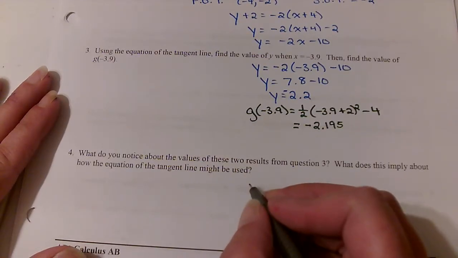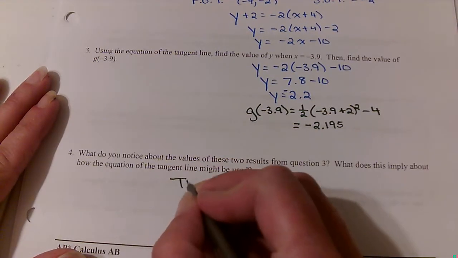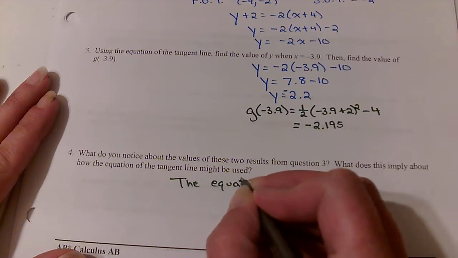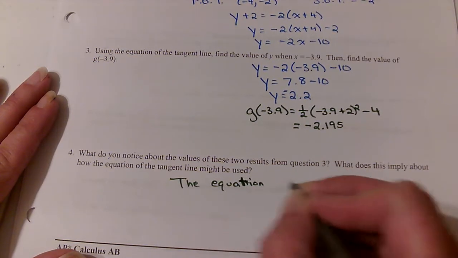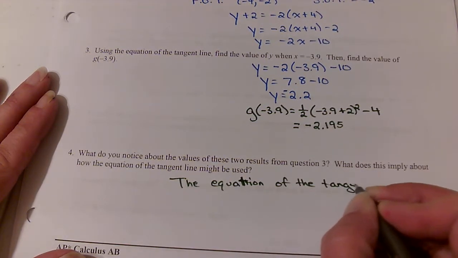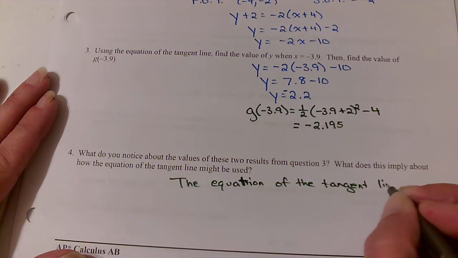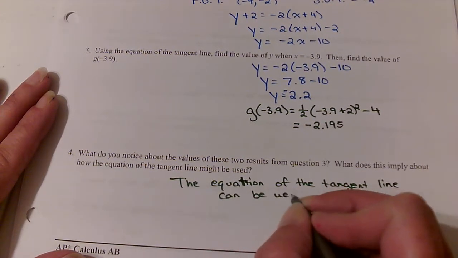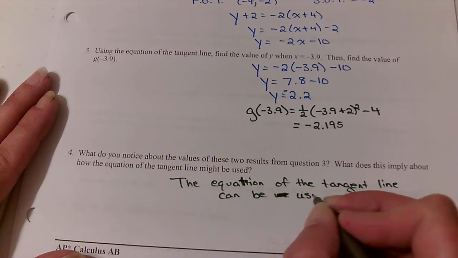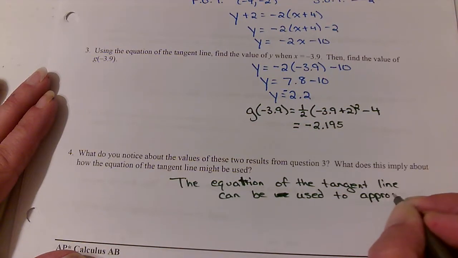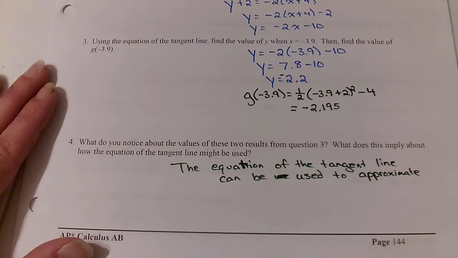So the equation of the tangent line can be used to approximate, how do we want to word that?